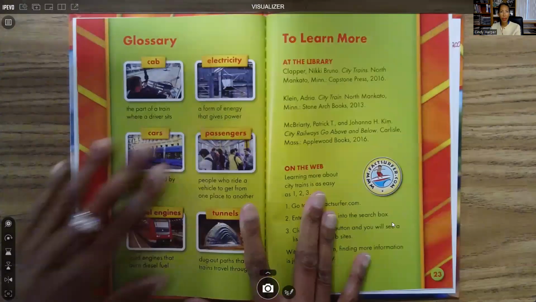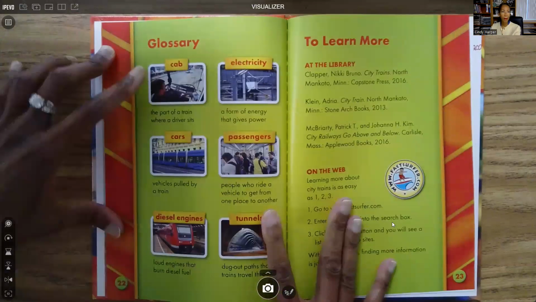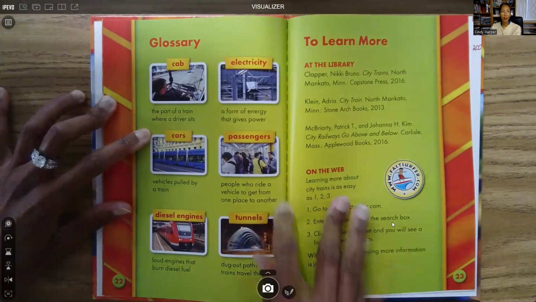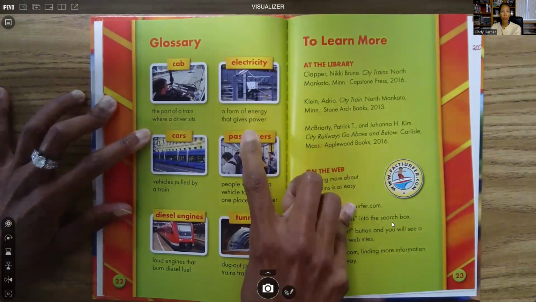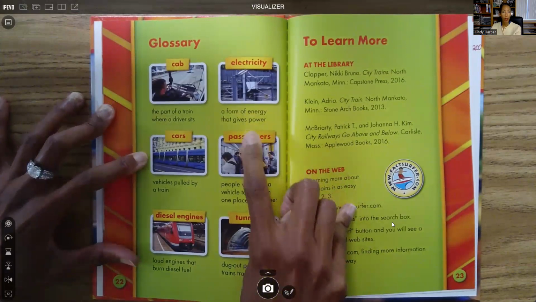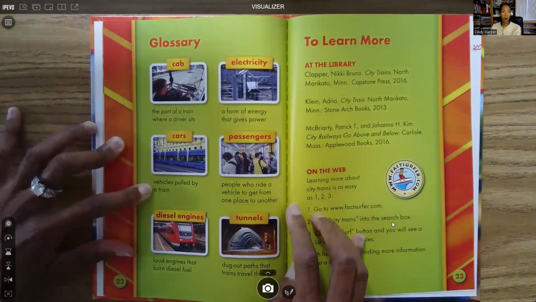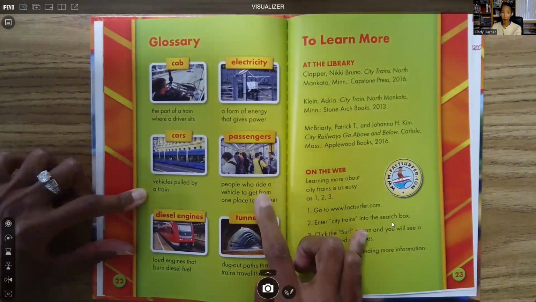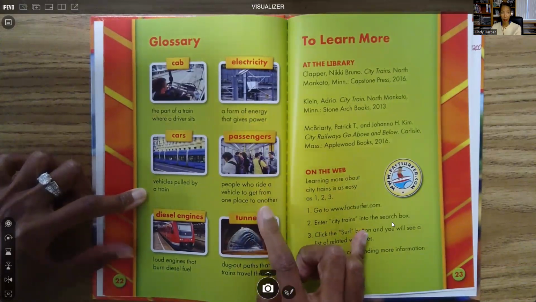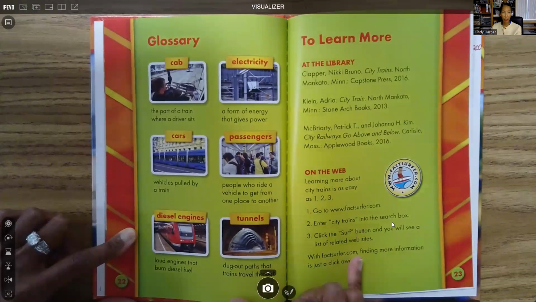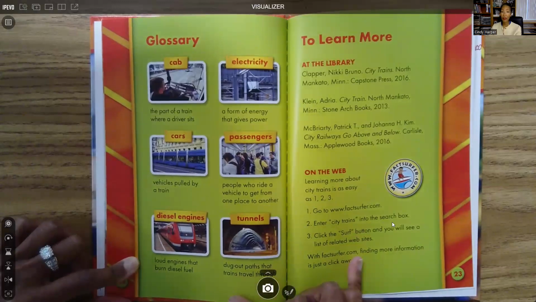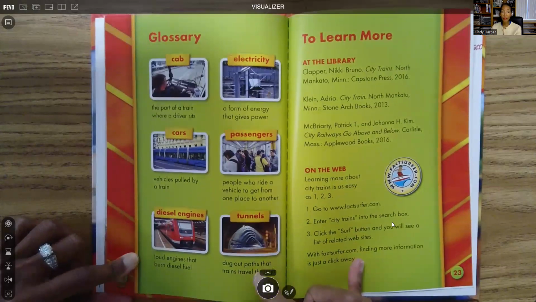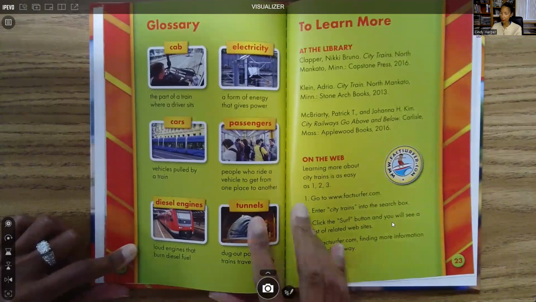But the glossary says: cab, the part of a train where a driver sits; electricity, a form of energy that gives power; cars, vehicles pulled by a train; passengers, of course, people who ride a vehicle to get from one place to another; diesel engines, loud engines that burn diesel fuel; and tunnels, dugout paths that trains travel through.